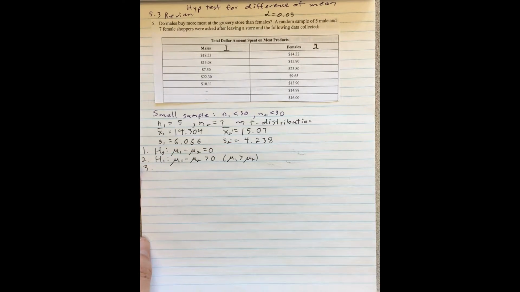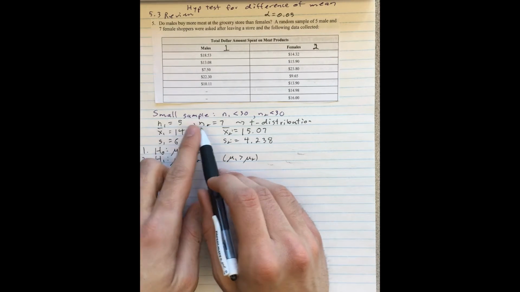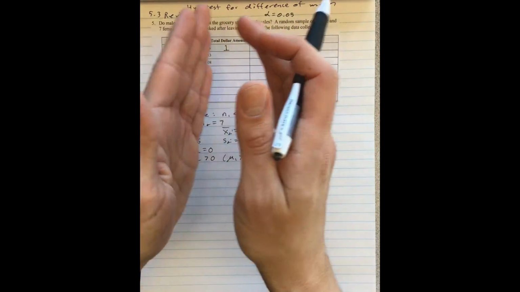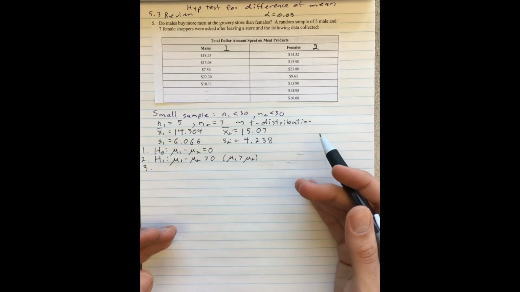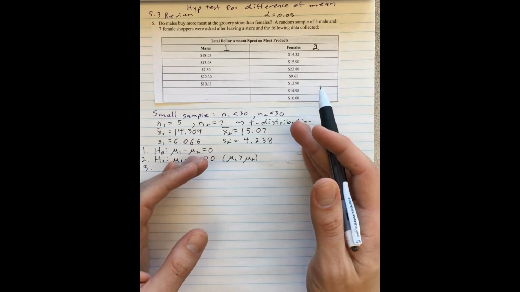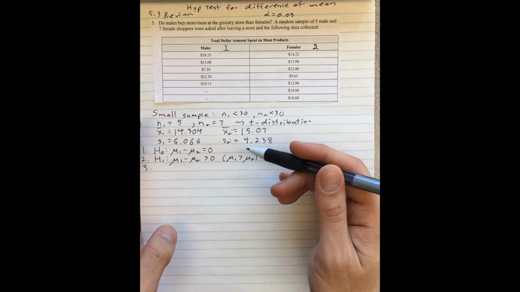3, we have to figure out our rejection region. Well, we know that this is a t-distribution problem. It's a small sample size because n1 and n2 are both less than 30. And that's when you have two different variables. The sample size being less than 30 in both cases is what decides whether you're small sample size or a large sample size.